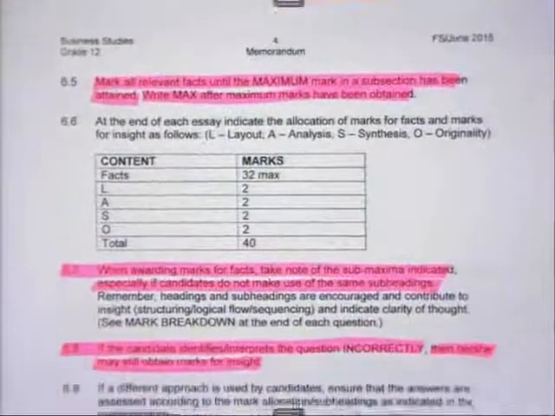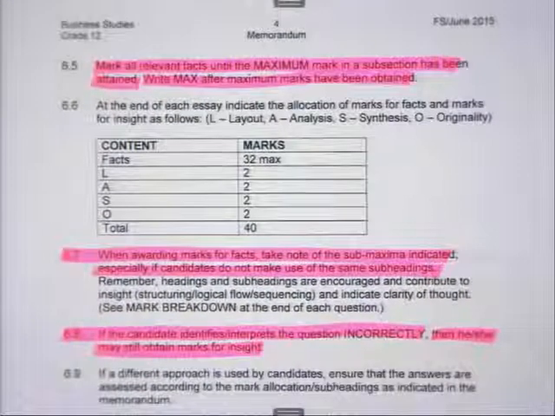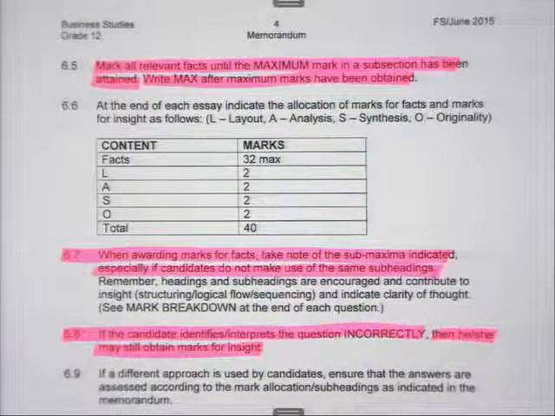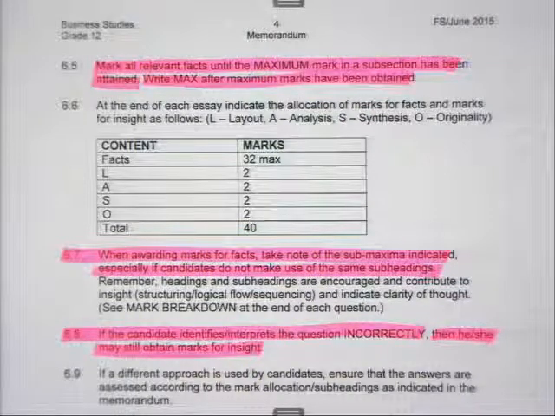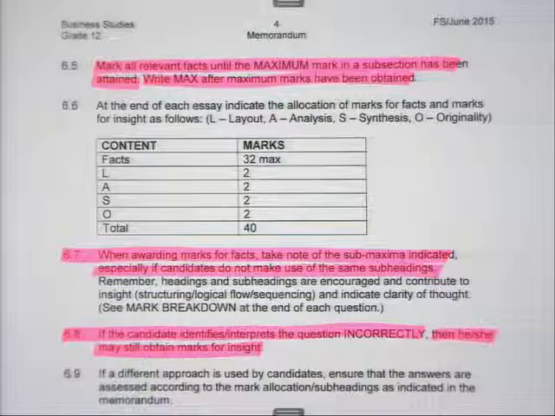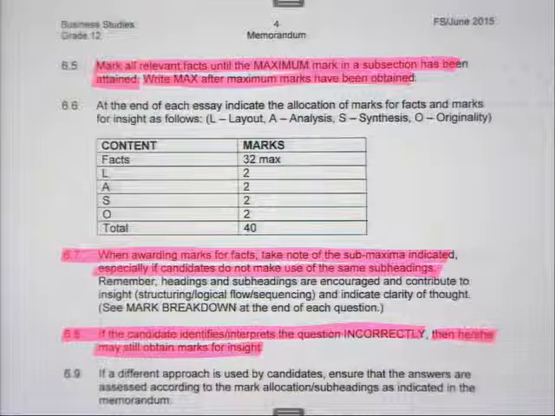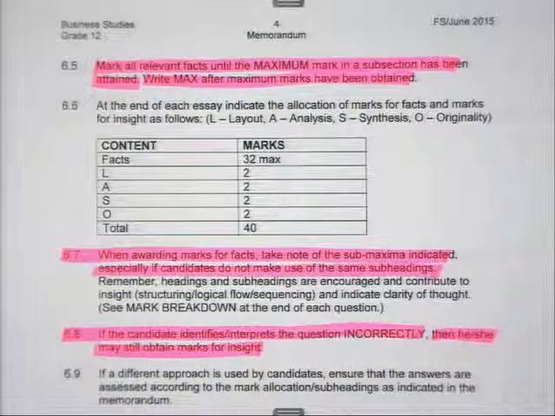Number 6.5. Mark all relevant facts until the maximum mark in a subsection has been attained. Write "max" after maximum marks have been obtained.